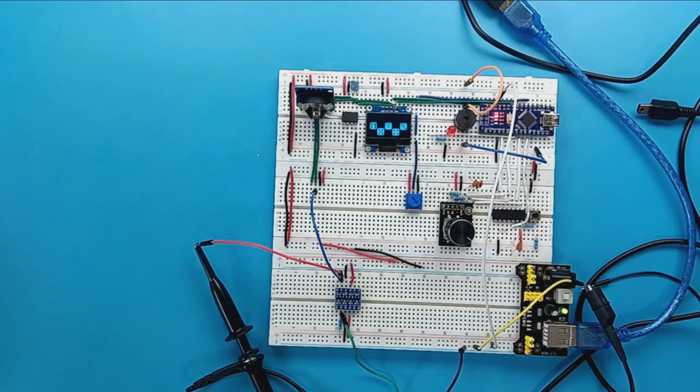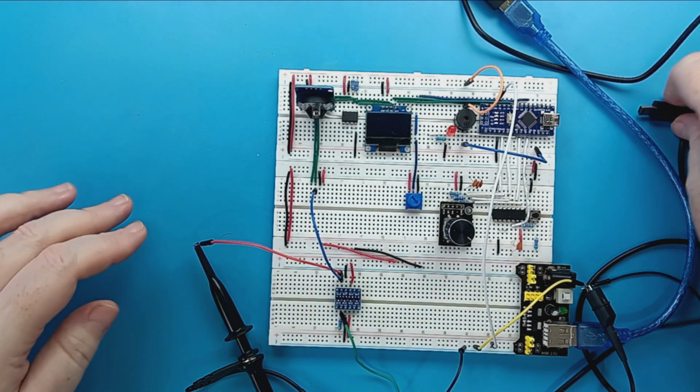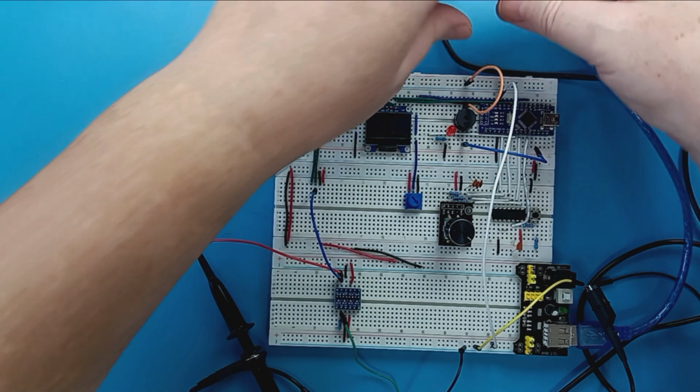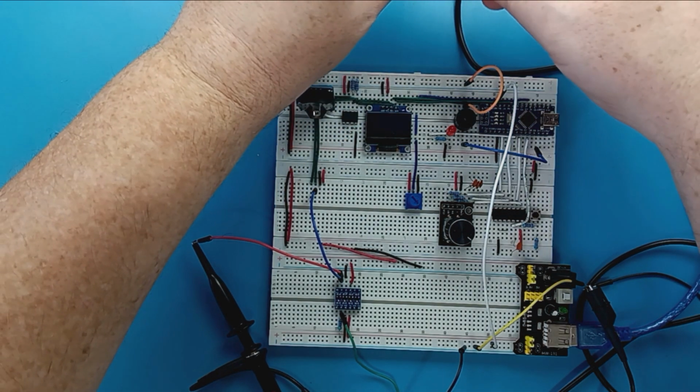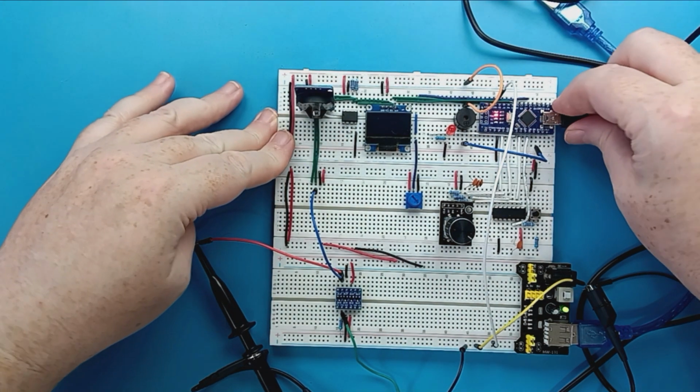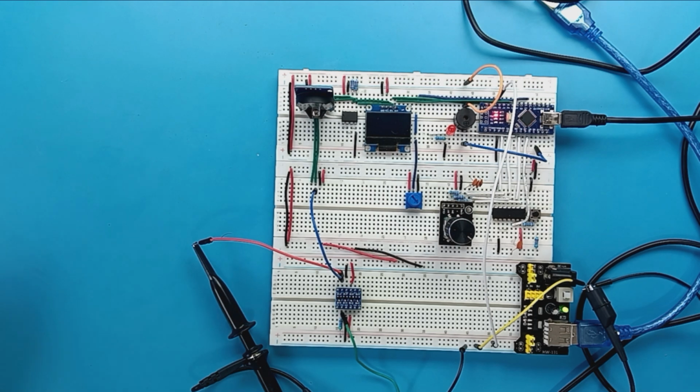Let's see how fast the logic level converter can go. So let's bump it up to 400 kilohertz. Uploading now. Okay. In order to upload, I have to plug it in to upload. Okay, so we connected it.